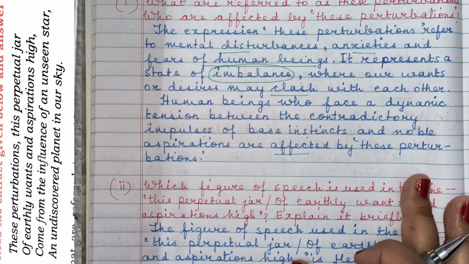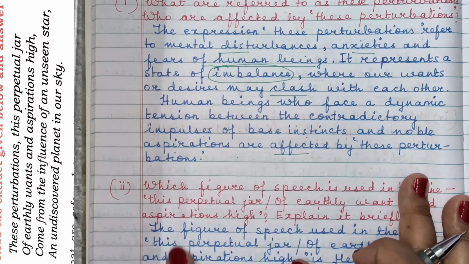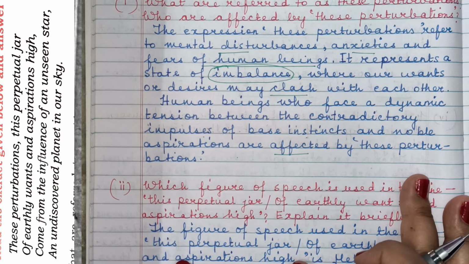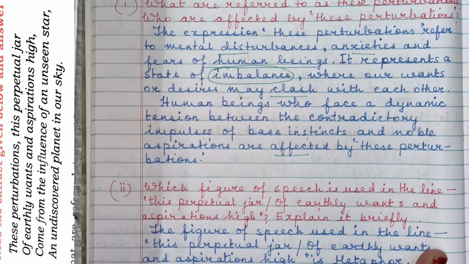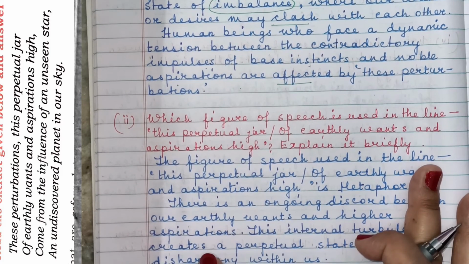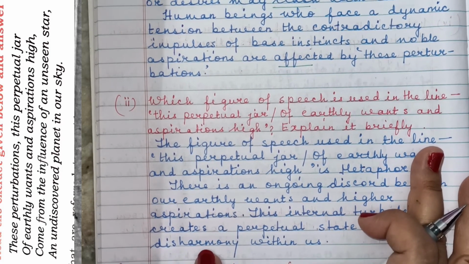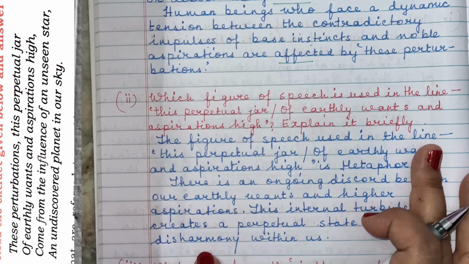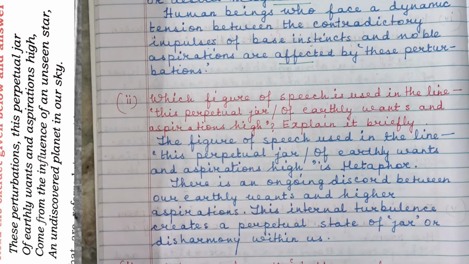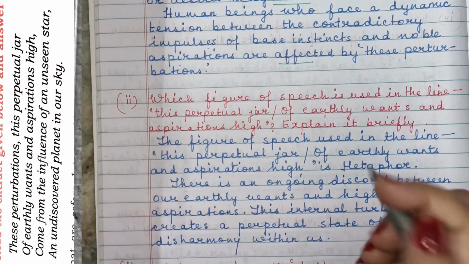So there are many anxieties, mental disturbances. You need to be successful, you need to acquire materialistic worldly pleasures, you need to be successful in order to enjoy the luxuries of life. So everything creates a turbulence. Which figure of speech is used in the line, this perpetual jar of earthly wants and aspirations high? Explain it briefly.